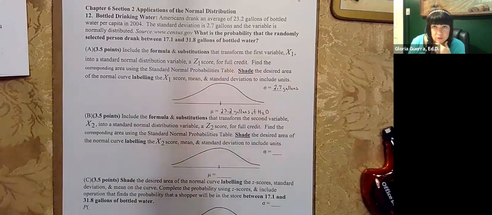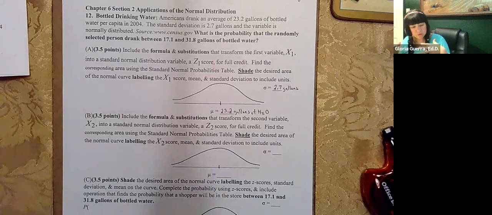Sometimes the units are not the same, and you have to make them the same. And the variable is normally distributed. What is the probability that a randomly selected person drank between 17.1 and 31.8 gallons of water?